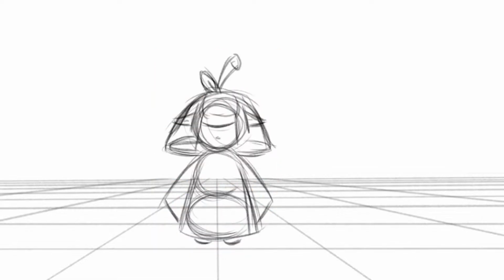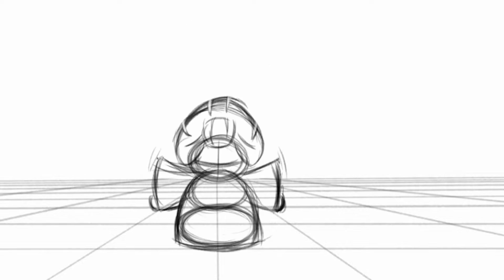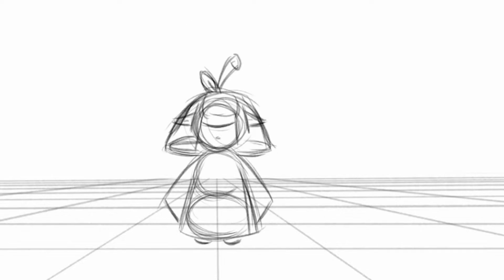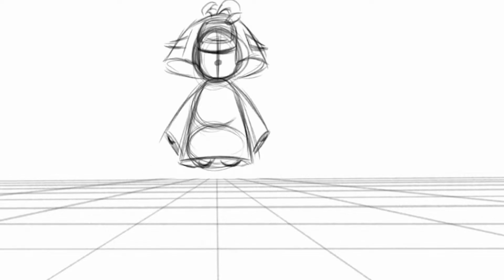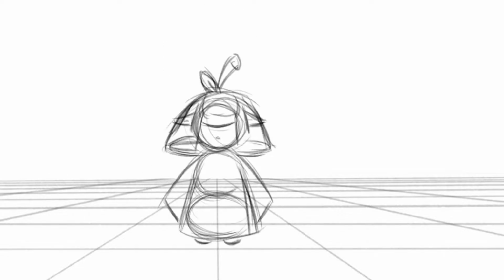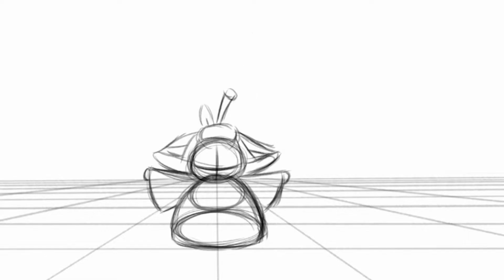Okay, so we can just copy and paste that. Cool. Perfect. Maybe her arms feel a little stiff. Like they go up and then they're here. I mean, she does brace for impact, so I think it's okay, actually.